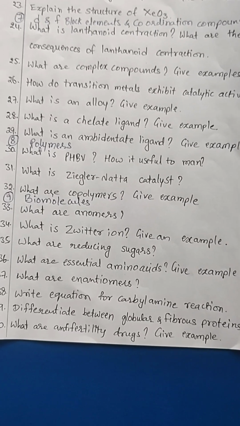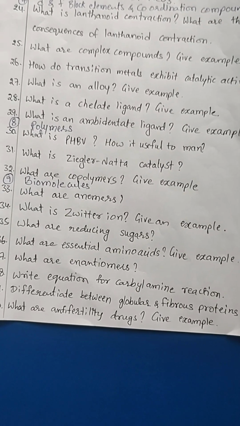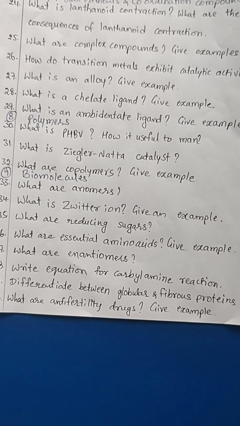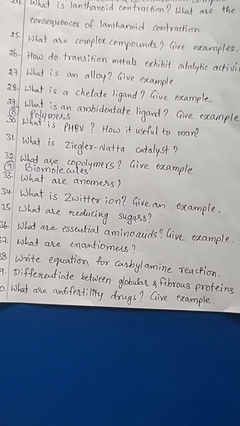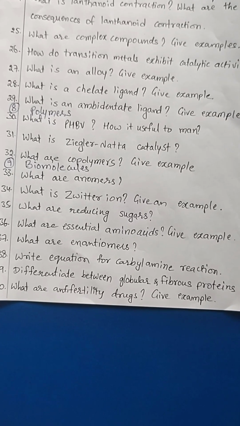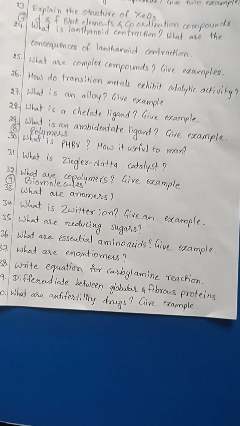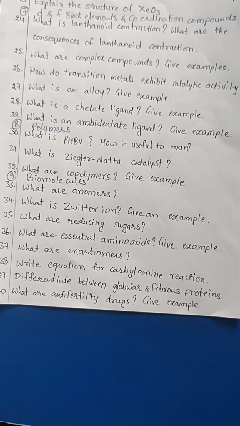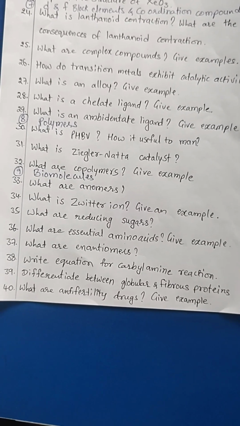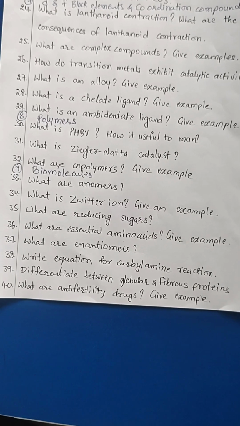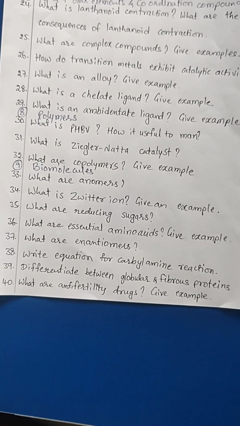From the polymers, most important question is what is PHBV? How is it useful to man? Next, what is Ziegler-Natta catalyst? 32nd question: What are copolymers? Give example. From the biomolecules: what are anomers? What is zwitterion? Give an example. What are reducing sugars? What are essential amino acids? Give an example. What are enantiomers?